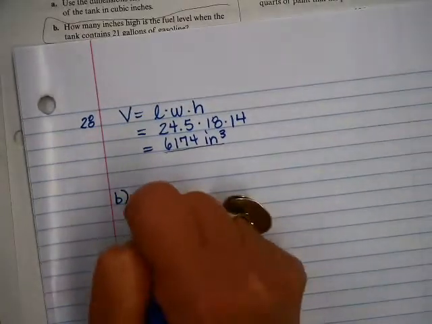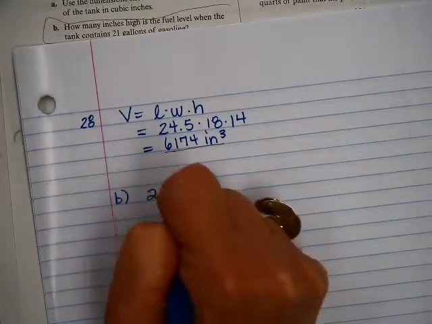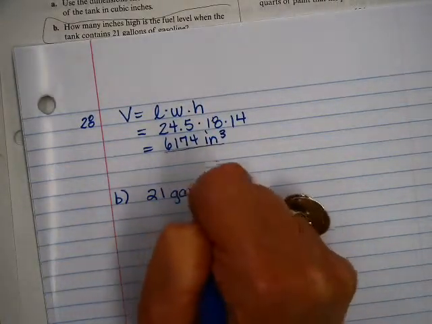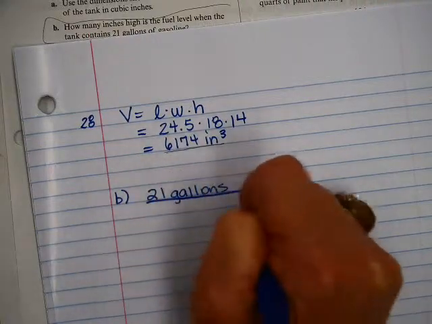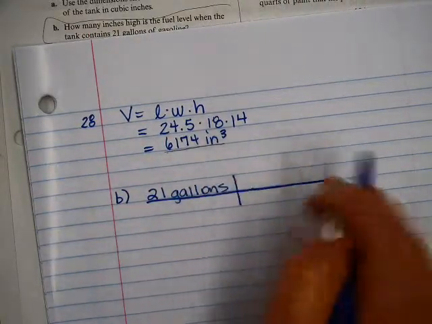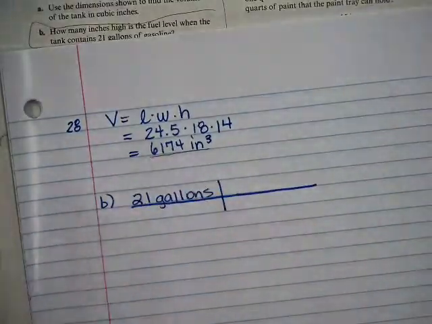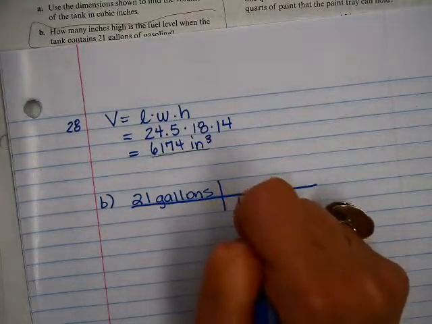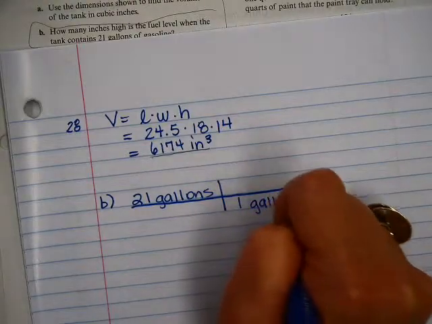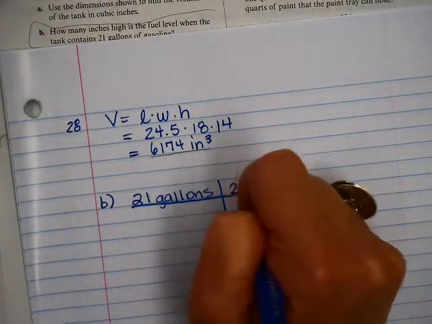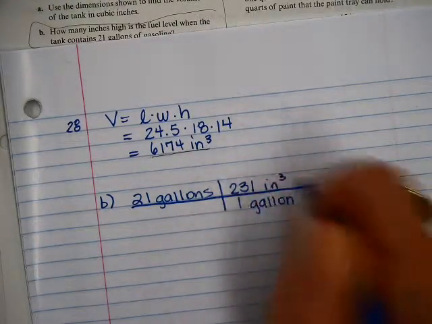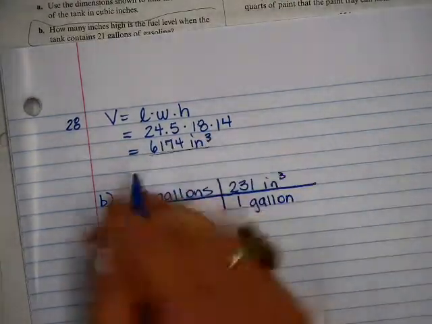And the way you do conversions, you write down what you do have, which is 21 gallons. And then it tells me there are 231 cubic inches per gallon. Now I want the gallons to cancel, so I'm going to say 1 gallon down here to 231 inches cubed. Okay? Now that's just multiplying.